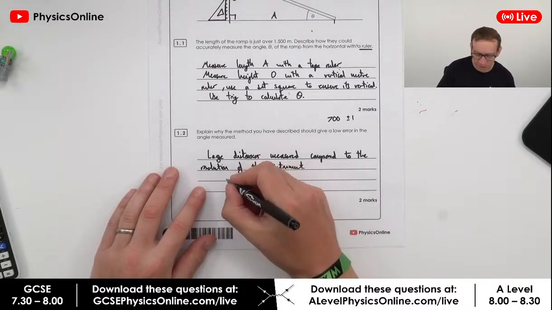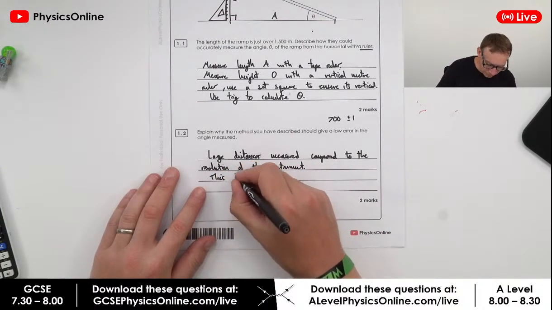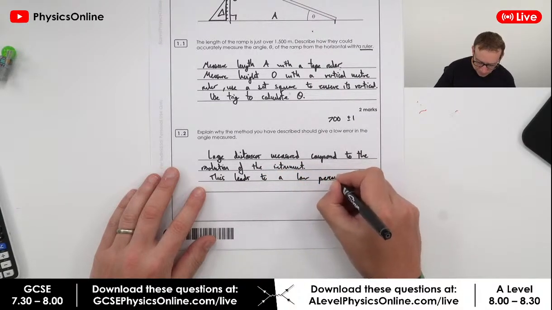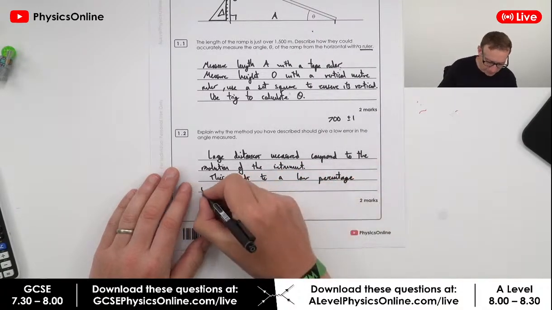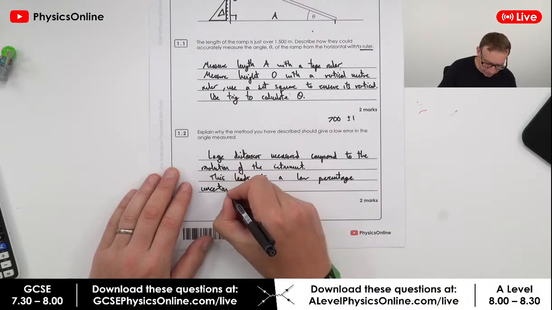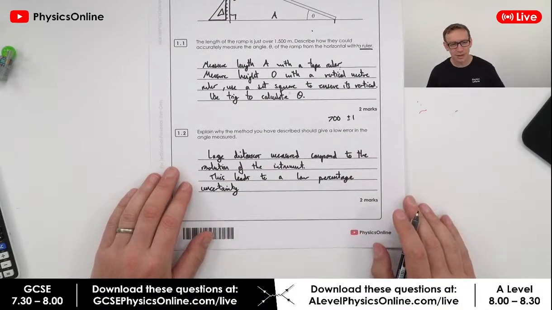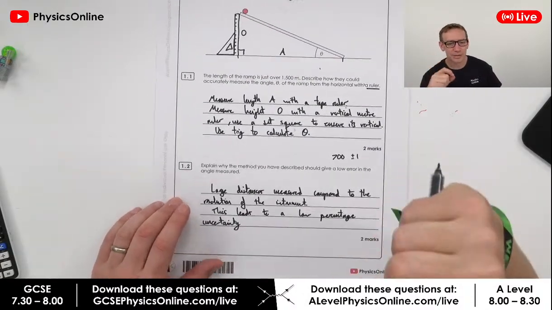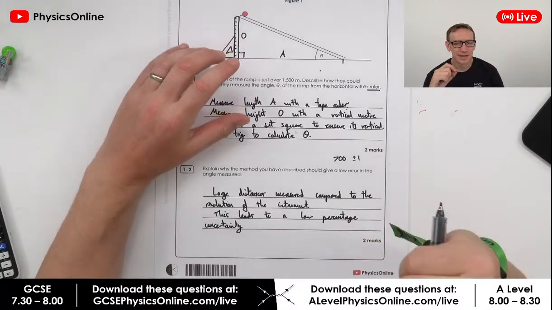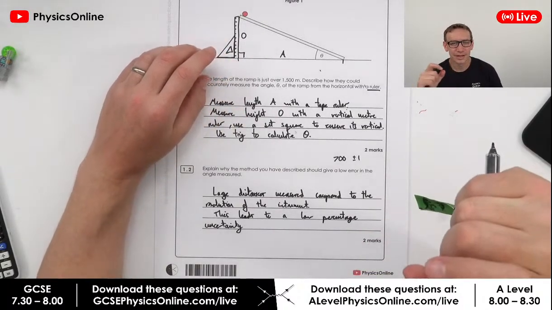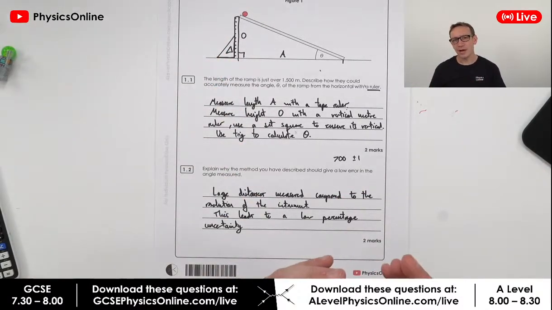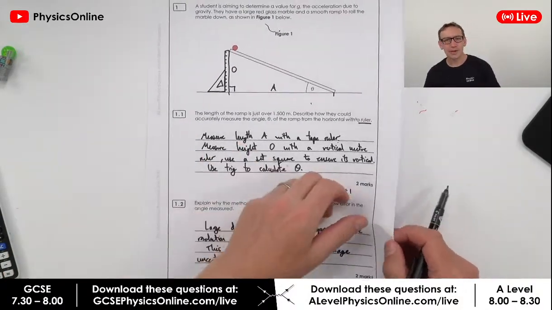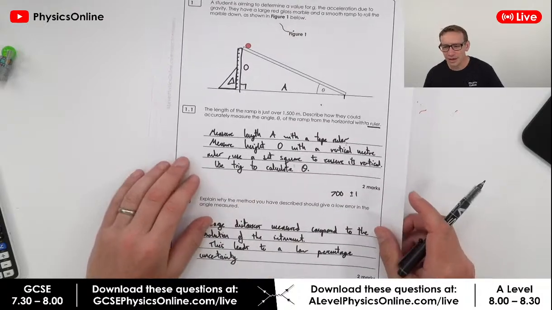And the other thing is then you can say that this leads to a low percentage uncertainty. Okay, that's all it is. So basically what we want to do is make sure that you have the smallest error possible, and also that that small error leads to a very, very low percentage uncertainty.